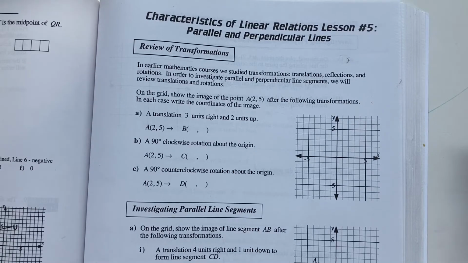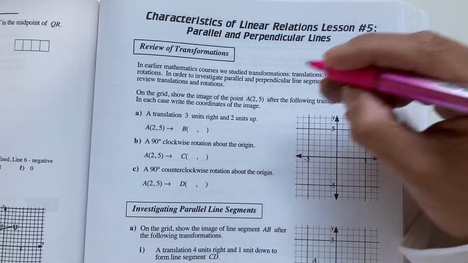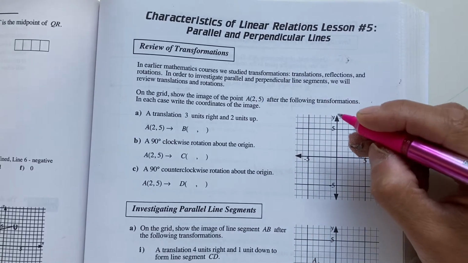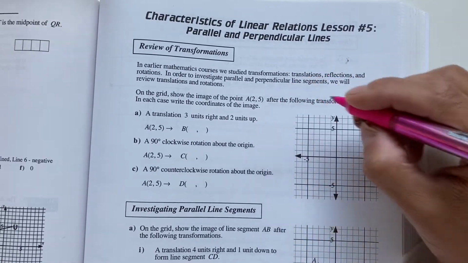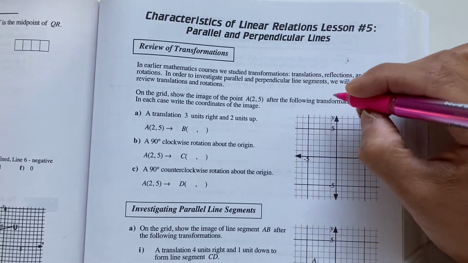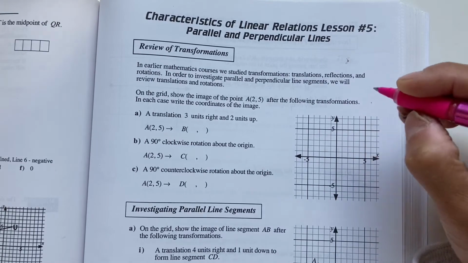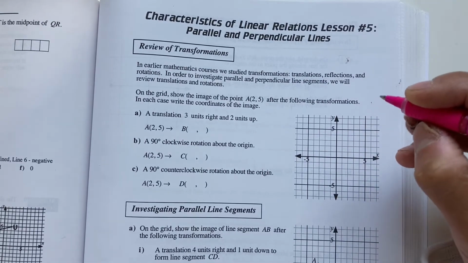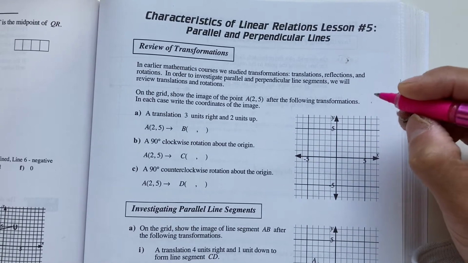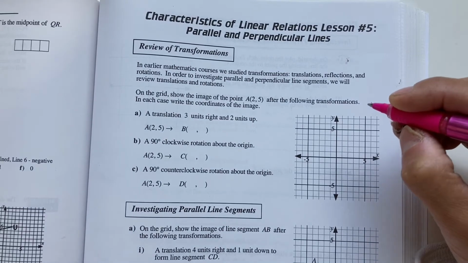Today we're going to be looking at parallel and perpendicular lines. We're going to be looking at this first example. So on the grid, we want to show the image at the point A, 2, and 5, after the following transformations. A transformation is a way that we move a point around a graph. We want to write the coordinates of the new image.